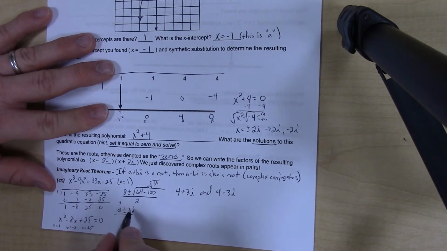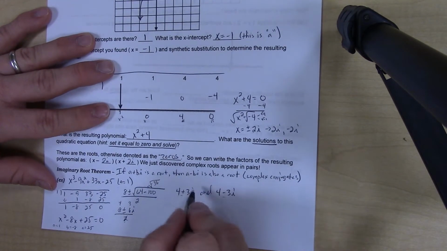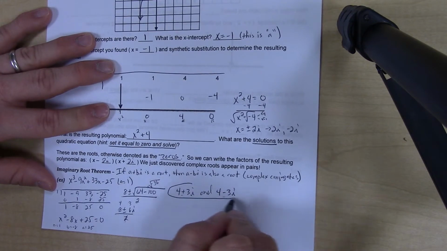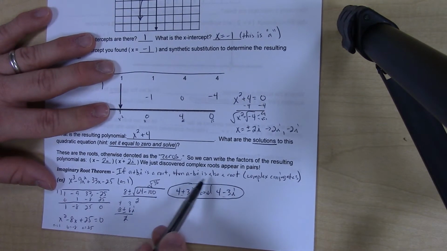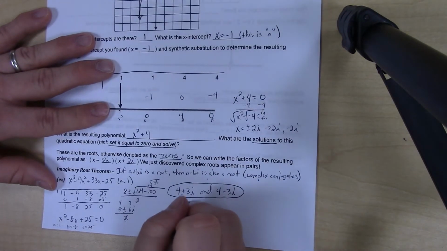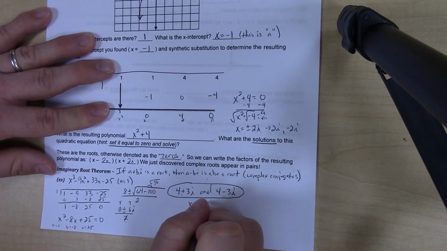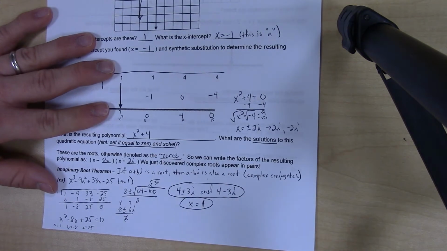Goes into there to give me 4, goes into there to give me 2, the 2 would go away. Plus or minus means the plus and the minus right here. So I have, again, 2 solutions here. 4 plus 3i, 4 minus 3i. So if that's a root, then that's a root. That's how it works, okay? And of course, x equals 1, excuse me, not negative 1 as well, because that was given initially.